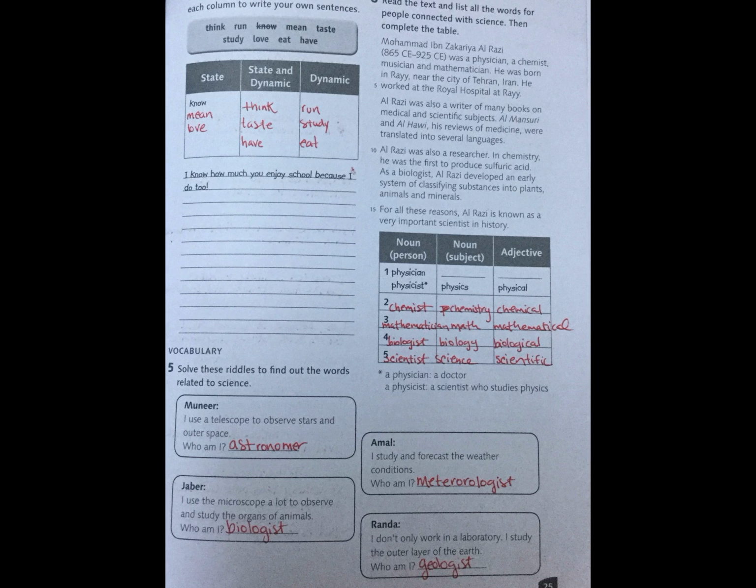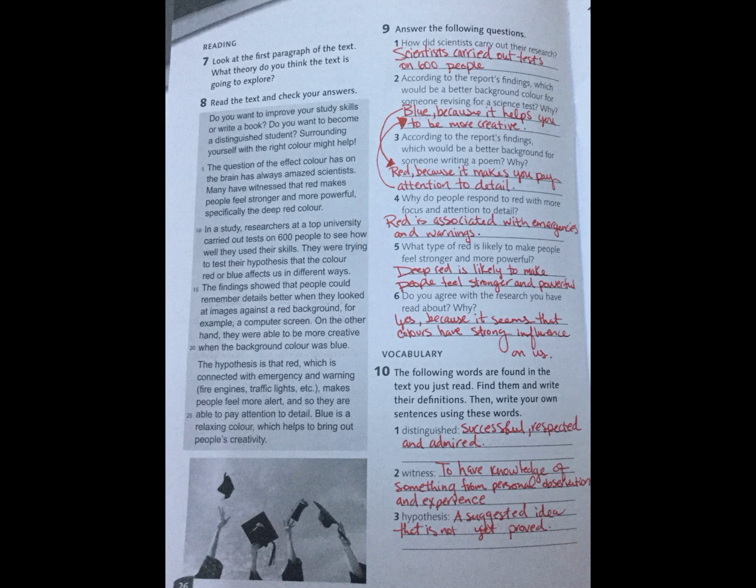Okay, so going down to 7. Look at the first paragraph of the text. What theory do you think the text is going to explore? What theory do you think just by looking at the first paragraph.